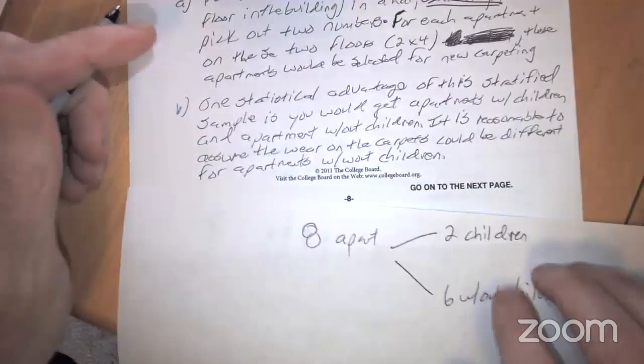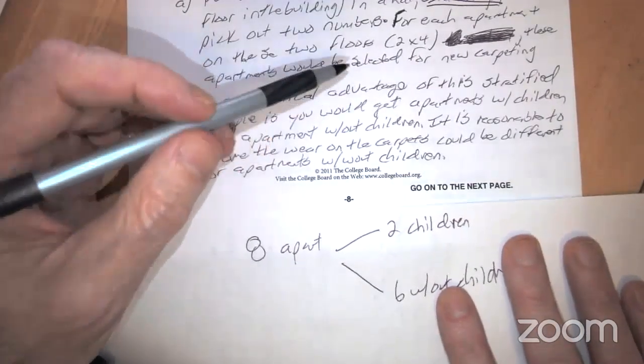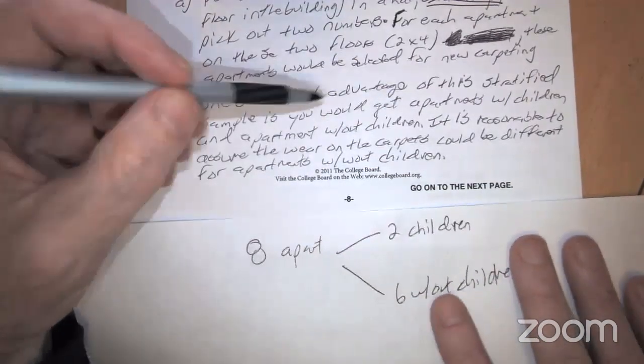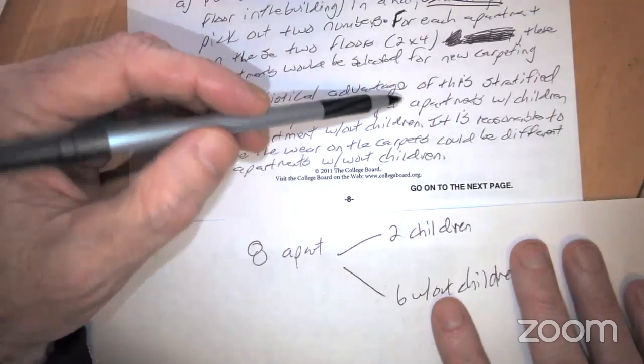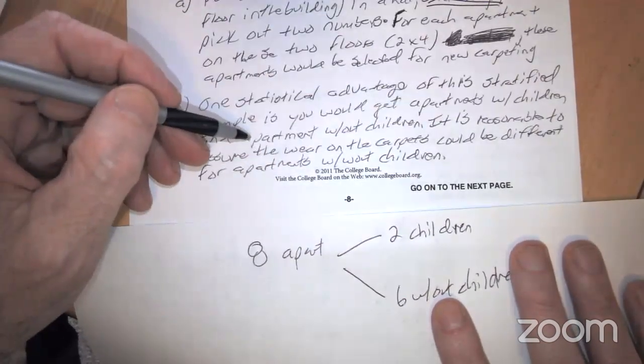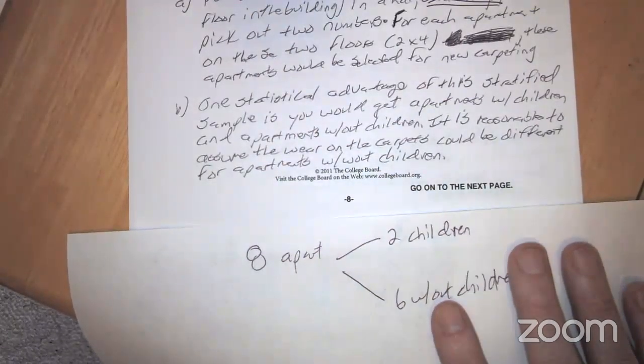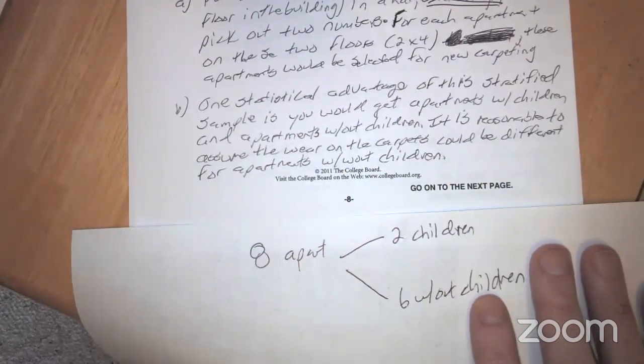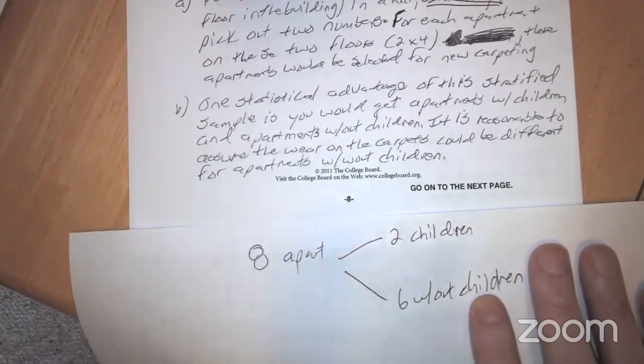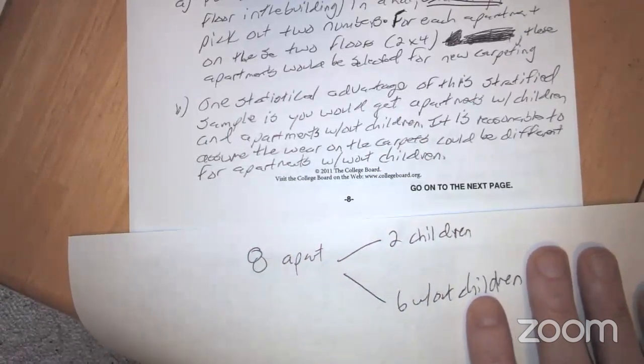So 1 statistical advantage of this stratified sample is you would guarantee to get apartments with children and apartments without children, as opposed to the first design where we theoretically could have gotten 8 apartments with no children. So to me, that was the real benefit of the stratified random sampling there.